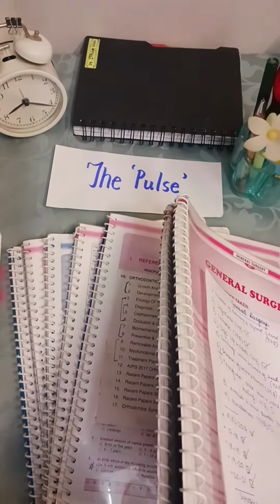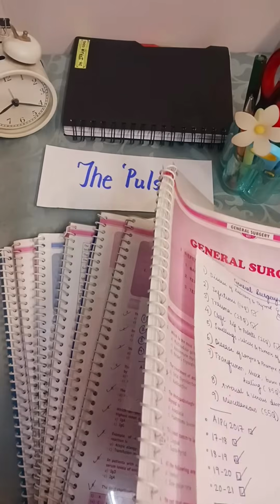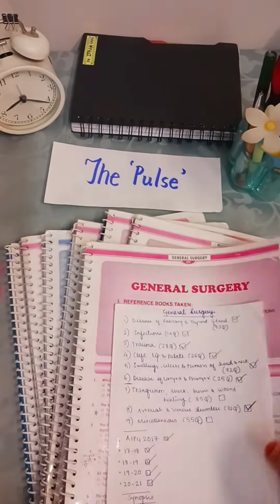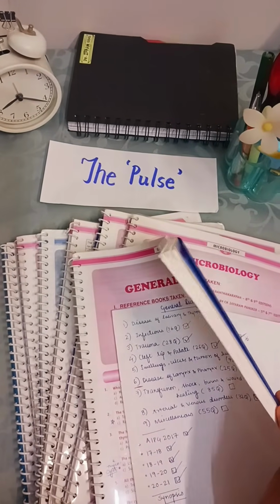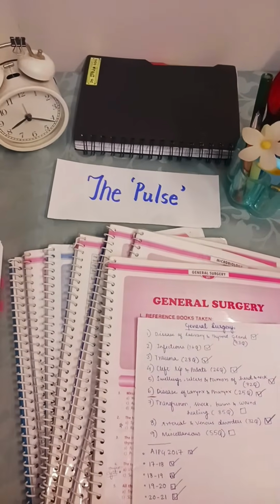So it is one, very handy, and second, it gives you a sense of accomplishment that general surgery is only this much, I can do it in one day, and it's easier to flip it around.